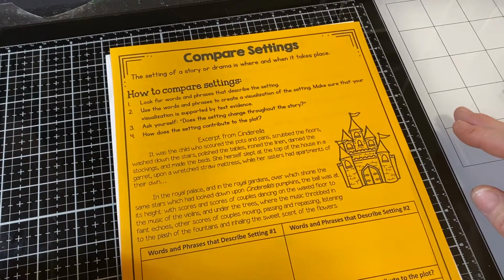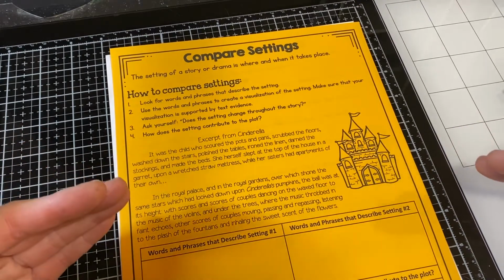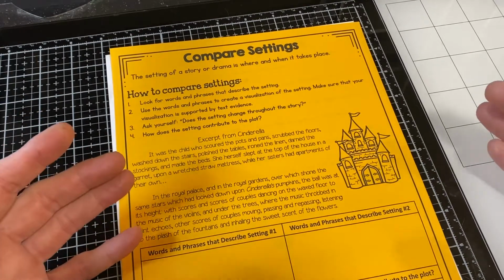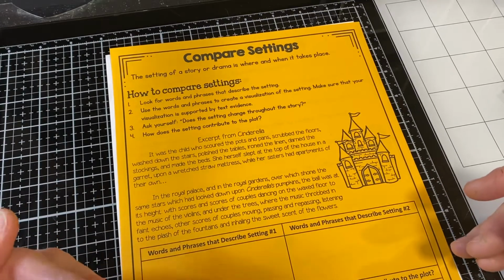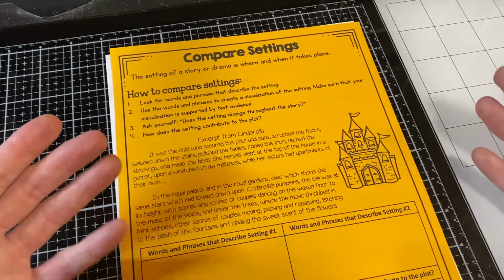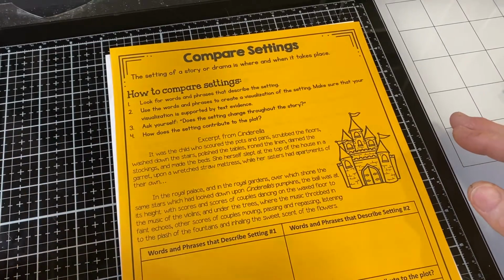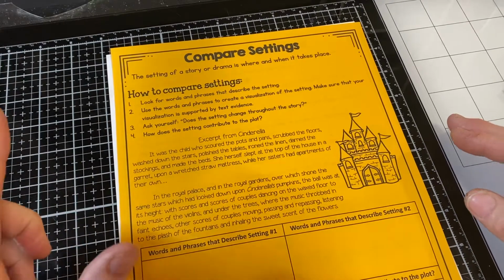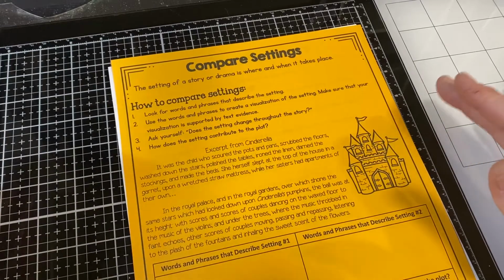Use the words and phrases to create a visualization of the setting. Now remember, a visualization is just a picture in your mind. You are visualizing what the author is telling you. You're taking the details and the information, and you're accessing what you already know with what the author is telling you, and you're coming up with the visual picture. That is a visualization. Make sure that your visualization is supported by text evidence. And this is key to really understanding the details and depth of a story.